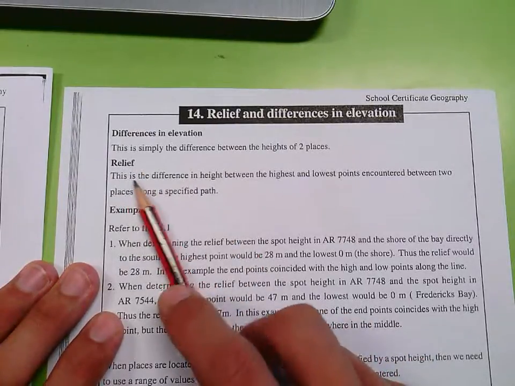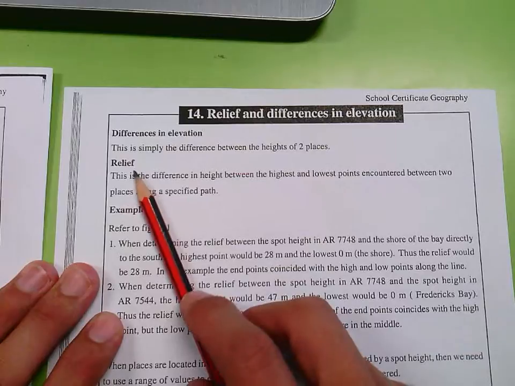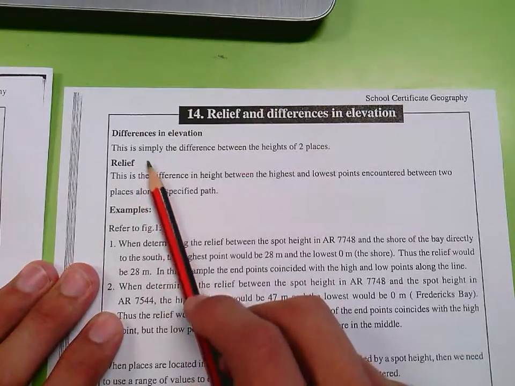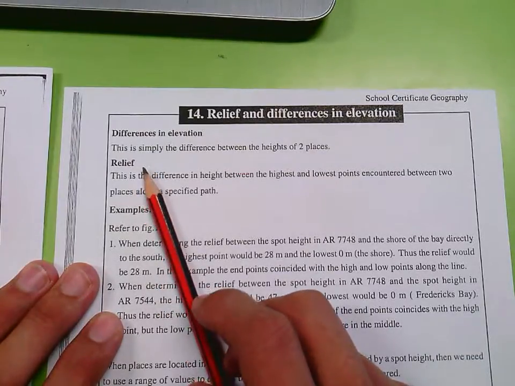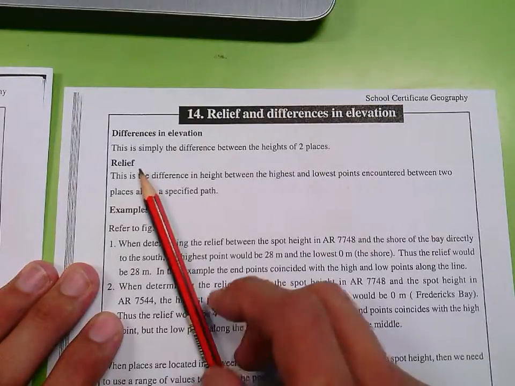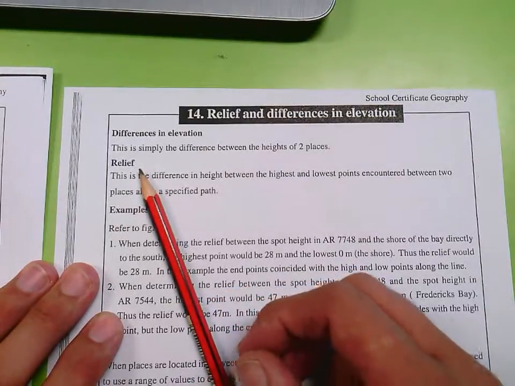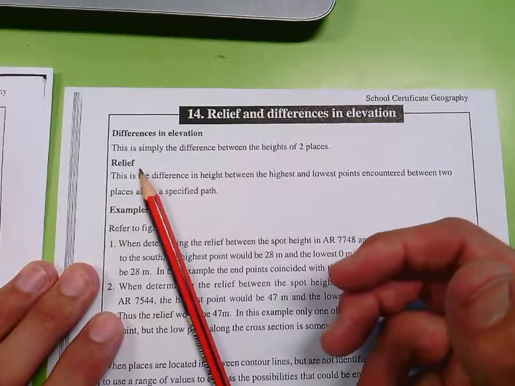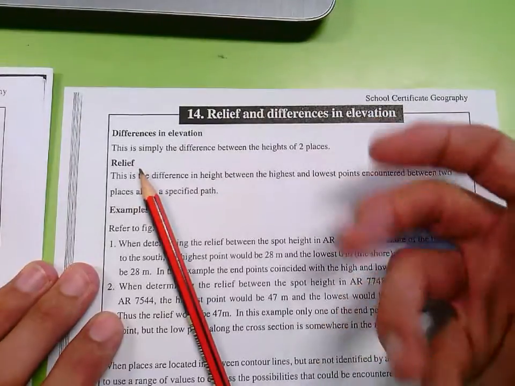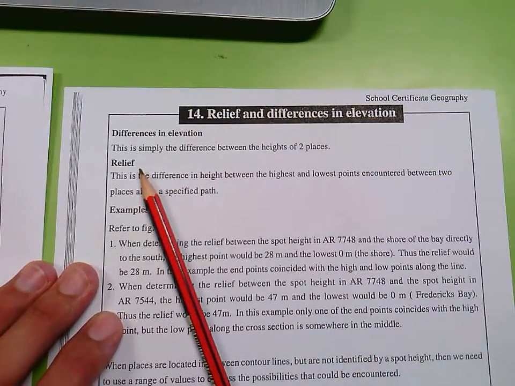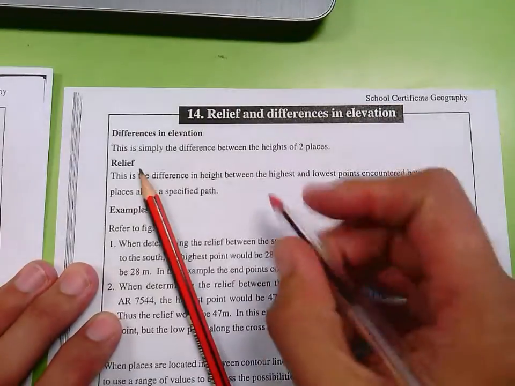Relief is something different to that. If you're asked to find the relief between point A and point B on a map, sometimes on that journey between those two points, the land can go a fair bit lower and it can also go a fair bit higher than the actual height of those two places. So I'd try and think of it a little bit like this.